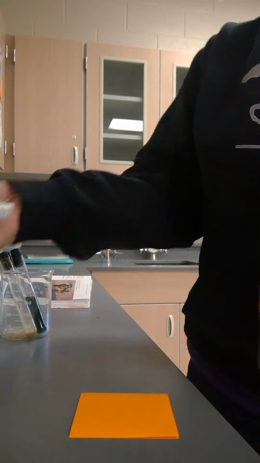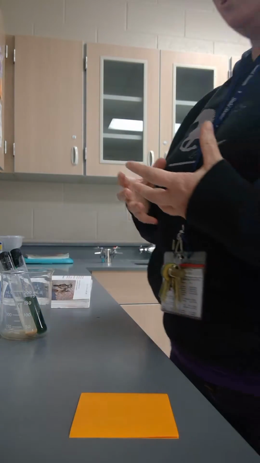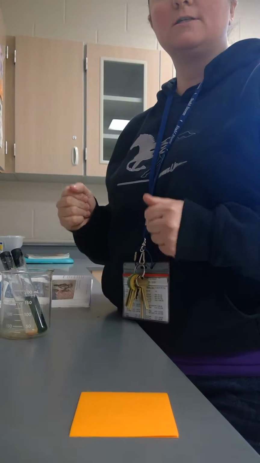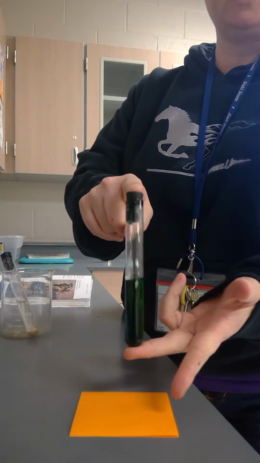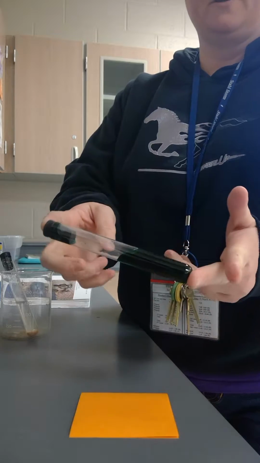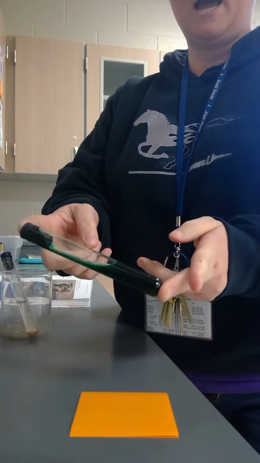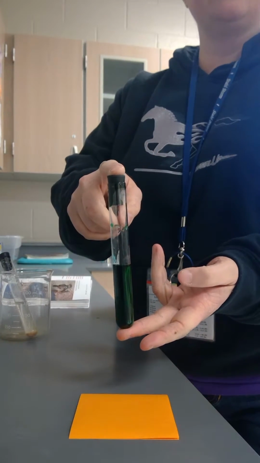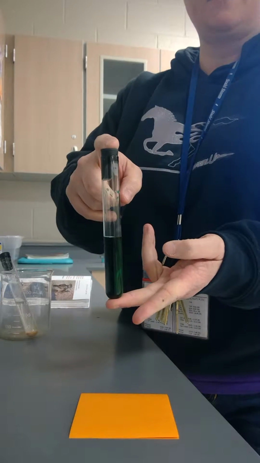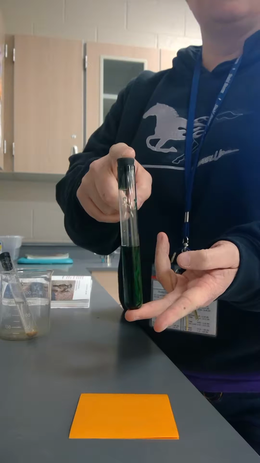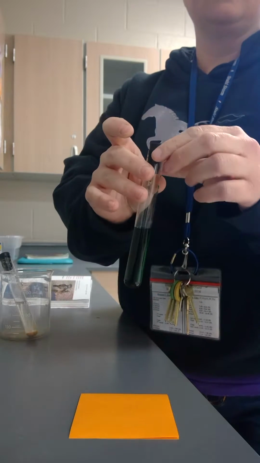So to observe means to what? To see, to look. So this is your first substance to observe. In this test tube, I have food coloring and water. So there are some properties of liquids that you should identify.